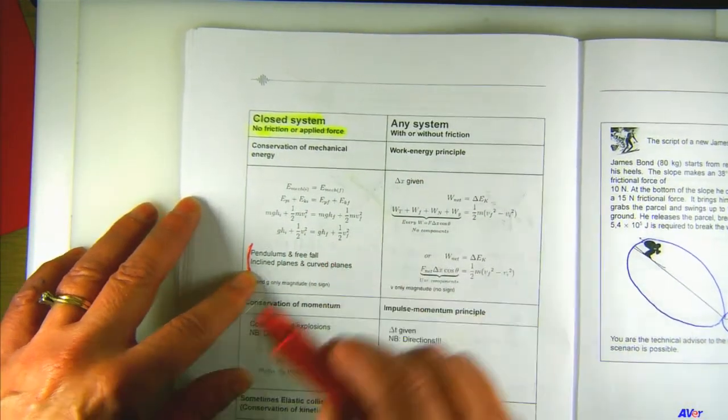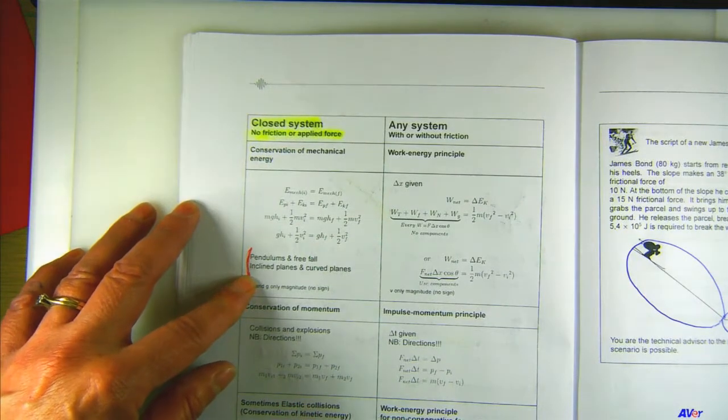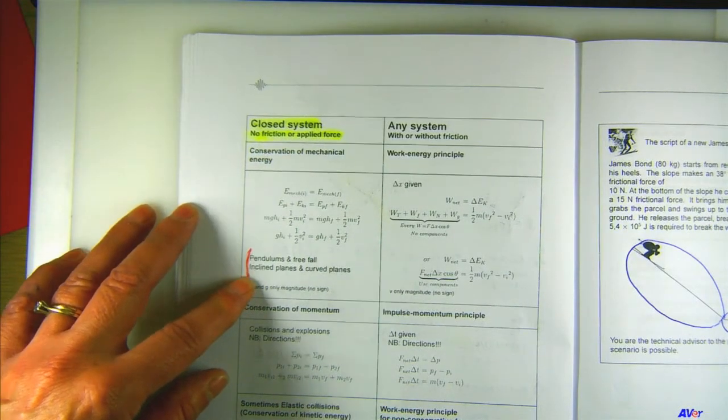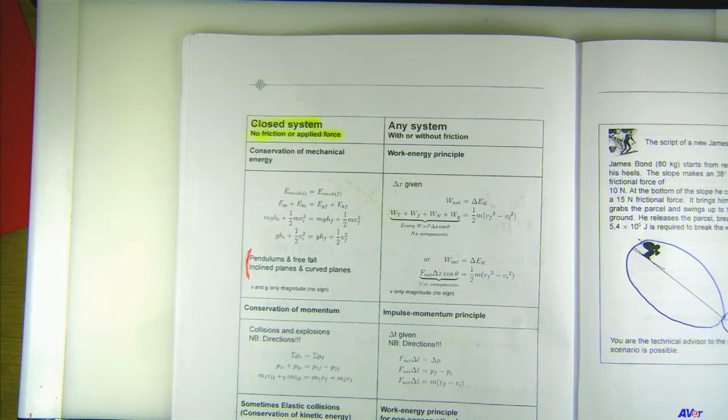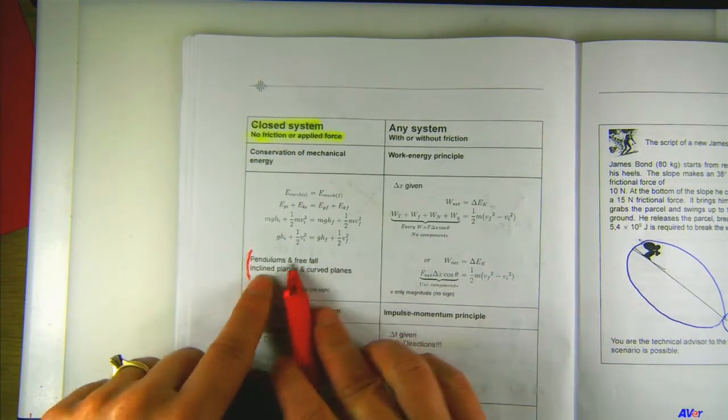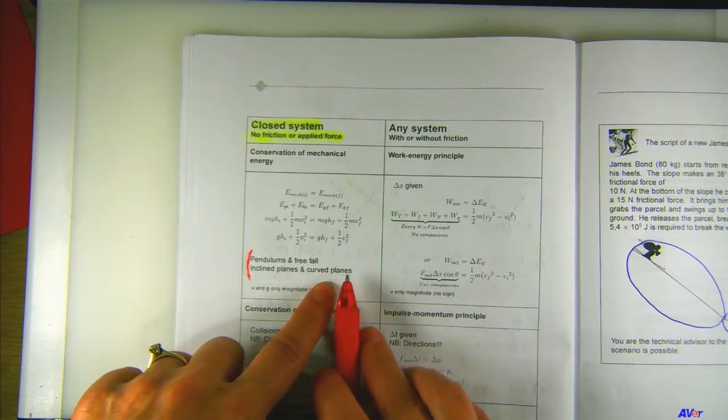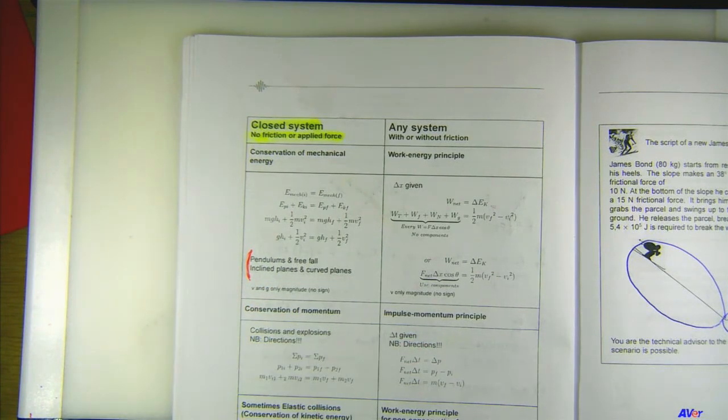So something that I did with projectile motion, I used equations of motion, but I would have got the same answer if I'd used mechanical energy. Now, also with inclined planes and curved planes. And sometimes this is the only way to do it.